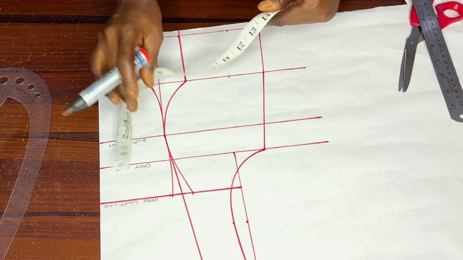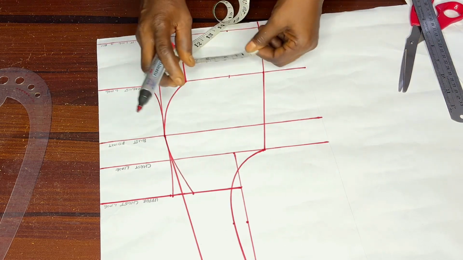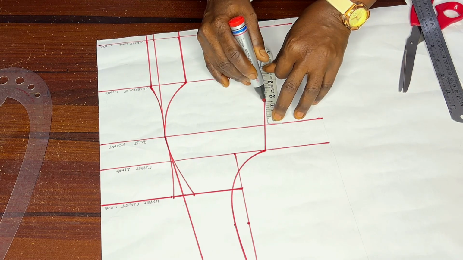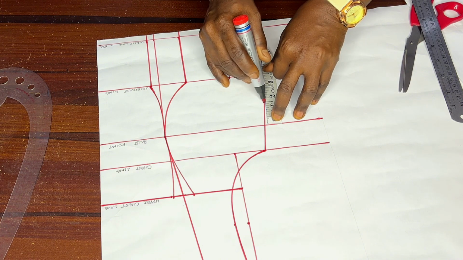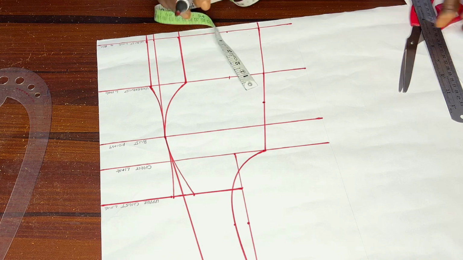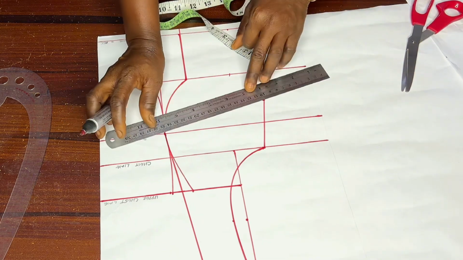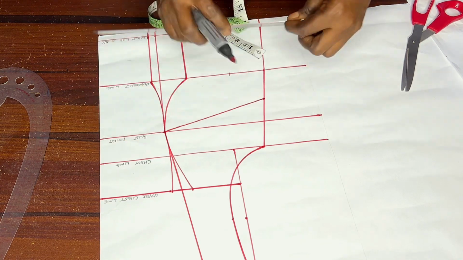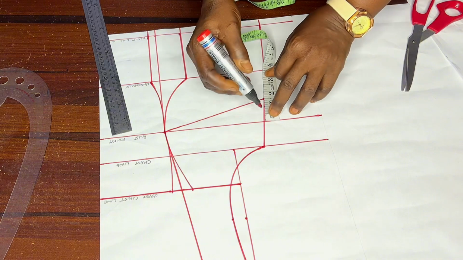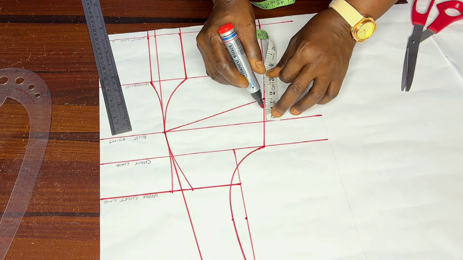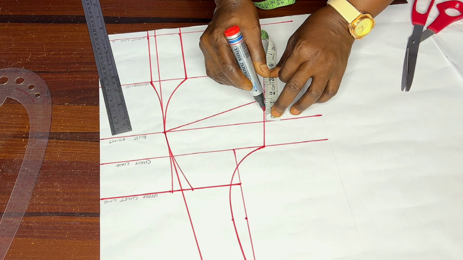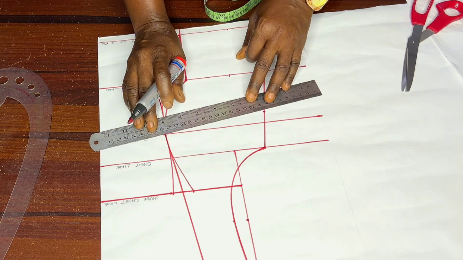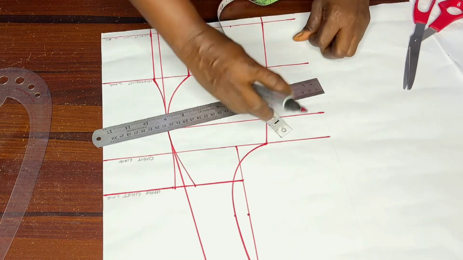So the next thing is to get our side darts. To achieve that, you step down from the bust point. You step down with 1.5. If it's somebody that is very busty, you can use 2 inches. So then you connect from here, connect to your bust point. Then you get the mid of this 1.5, which is 3/4, 0.75. You mark it, then you connect it to this point, stepping out with half an inch.